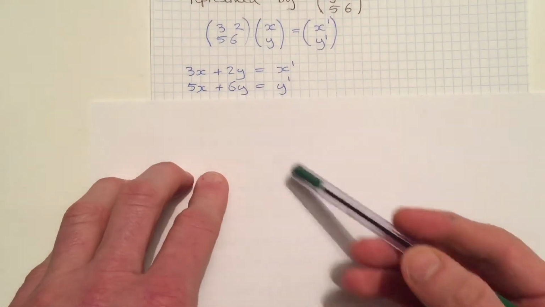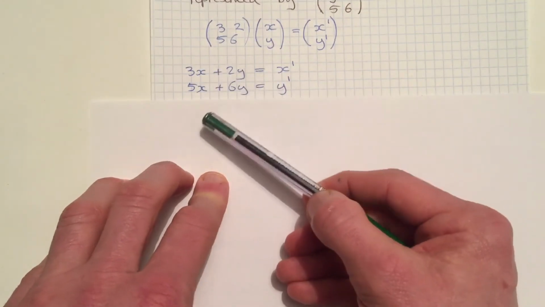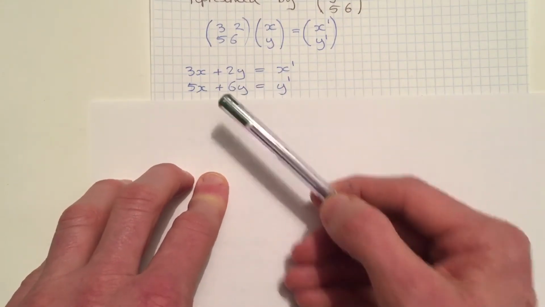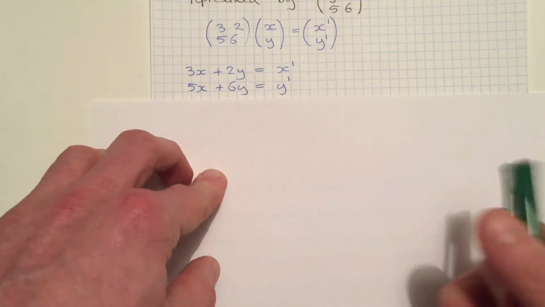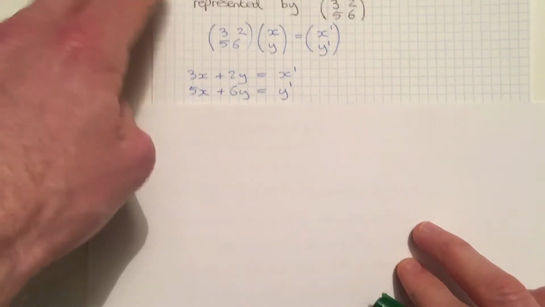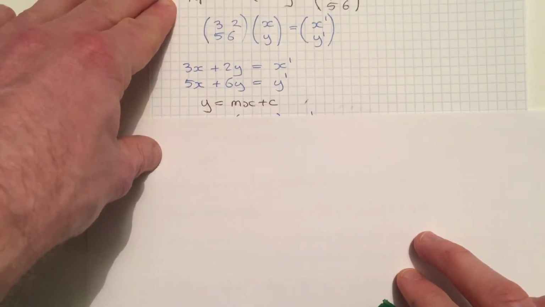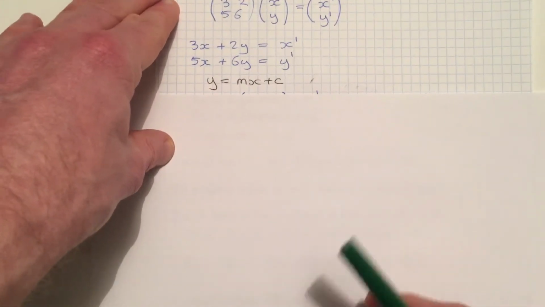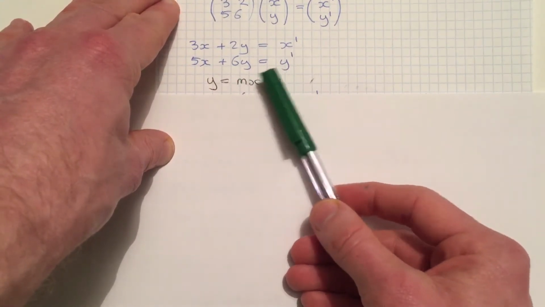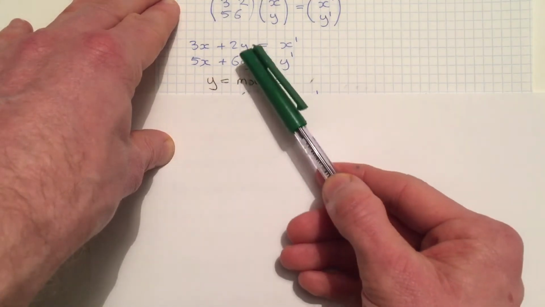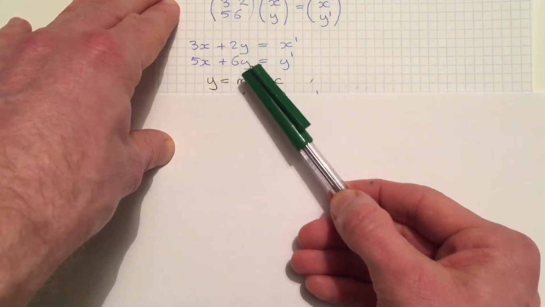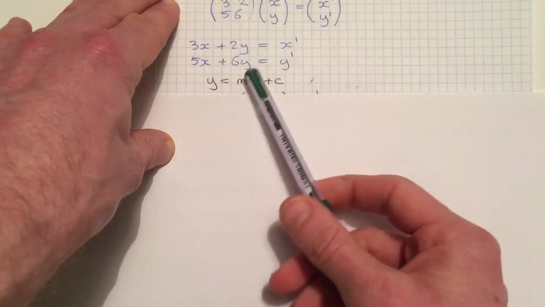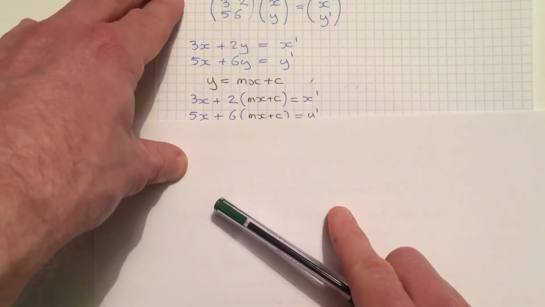Now, I know that the points x and y both obey the equation y equals mx plus c. They are on the line y equals mx plus c. So what I can do is substitute this mx plus c into the y here and the y here. So that's what I'm going to do.